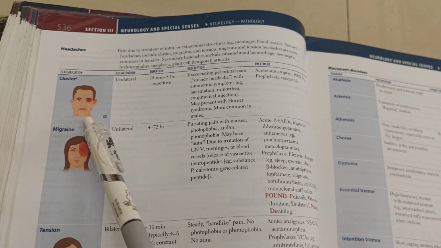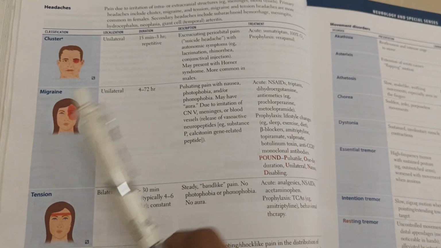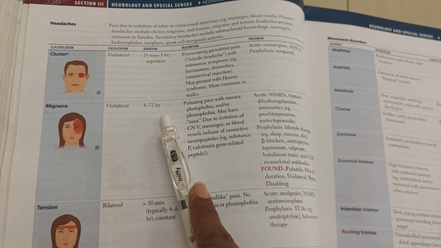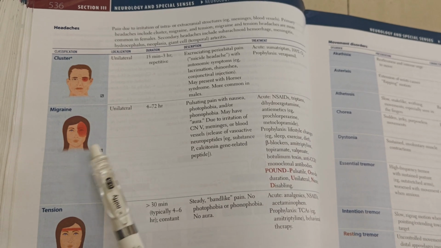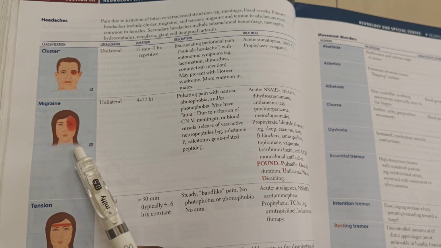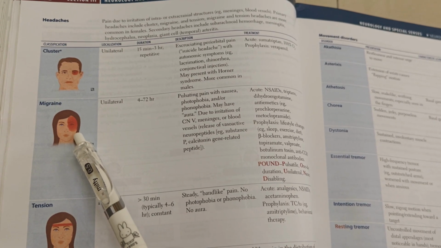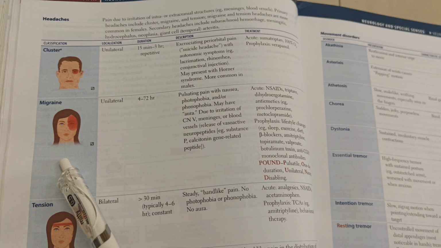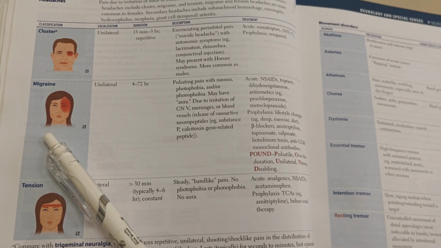This is more commonly seen in males, and the treatment is sumatriptan, 100% oxygen, and also you can give prophylaxis with verapamil. Now coming to migraine, it is also unilateral pain, but it lasts for a longer time. You can see 4 to 72 hours of severe pain. It is pulsating pain with nausea, photophobia, phonophobia, they don't want light, they don't want to listen to any sound, and they may also have aura. There's irritation of cranial nerve 5, meninges and blood vessels, all are affected, and substance P and calcitonin gene-related peptide, these are the vasoactive neuropeptides which also get released during migraine. So treatment is NSAIDs, triptans, you can give beta blockers, valproate, botulinum toxin, all of this can be given. But the main treatment is NSAIDs, triptans.